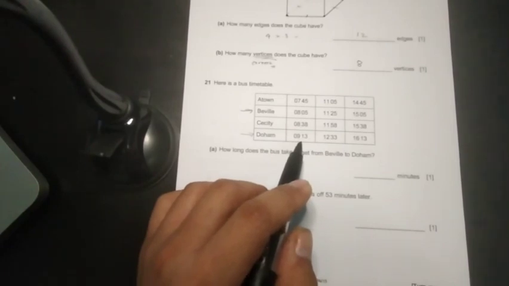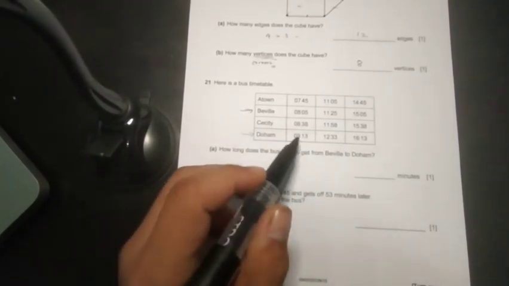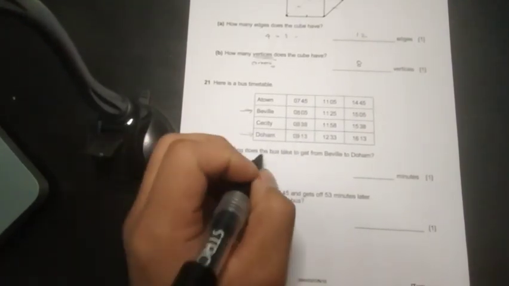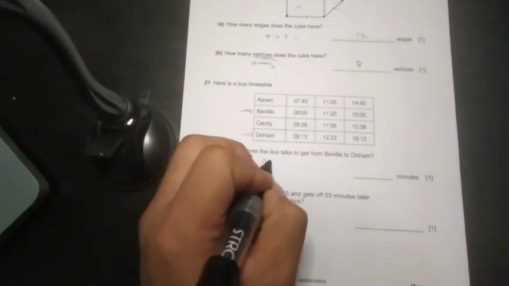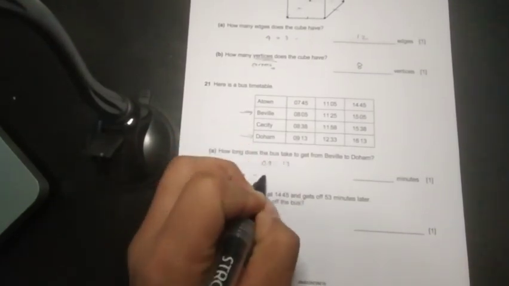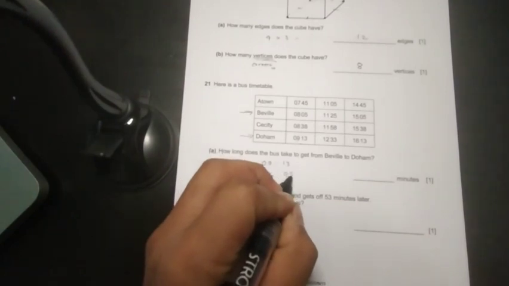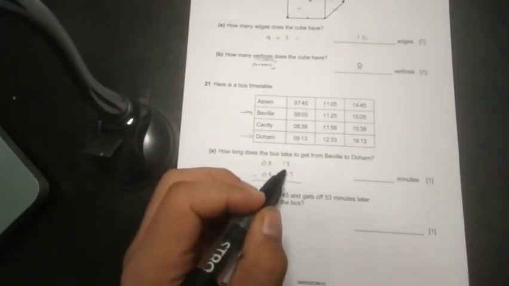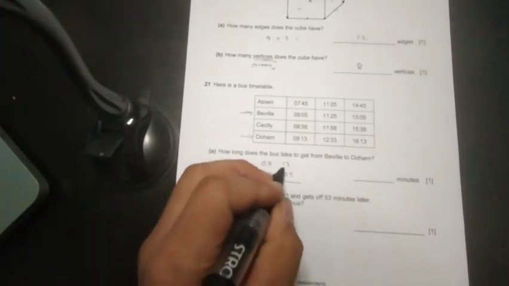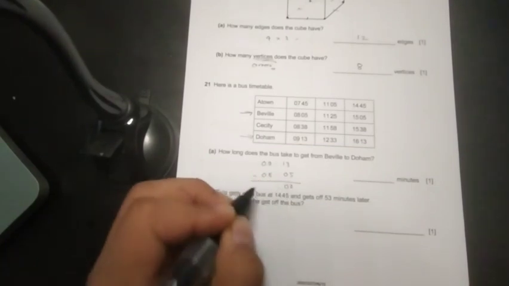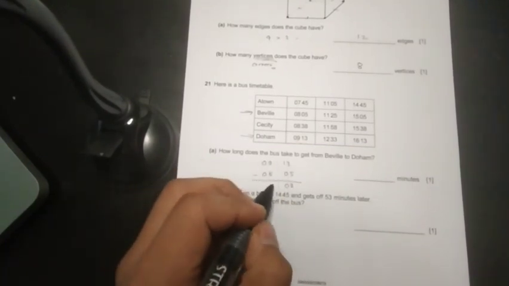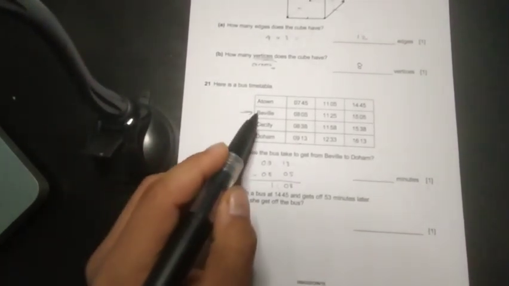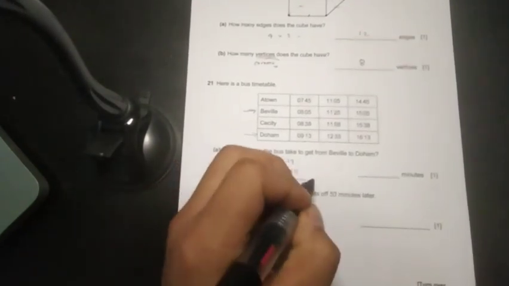So what we need to do is to subtract the time of Belleville from the time of Doham. So this is going to be 09:13 minus 08:05. Okay? As you can see, this one will give us 08 minutes, and this one will give us 1 hour. So the time to travel from Belleville to Doham is 1 hour and 8 minutes.